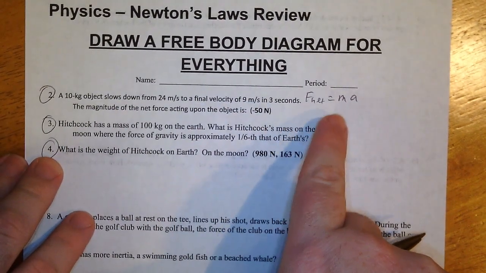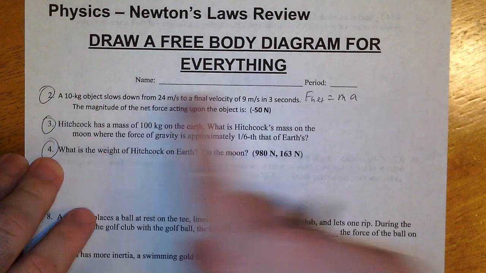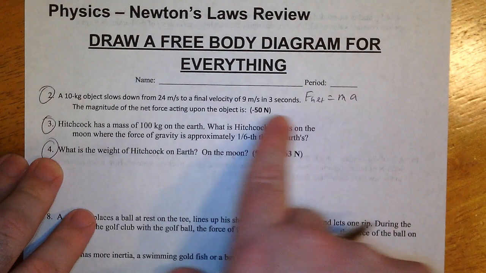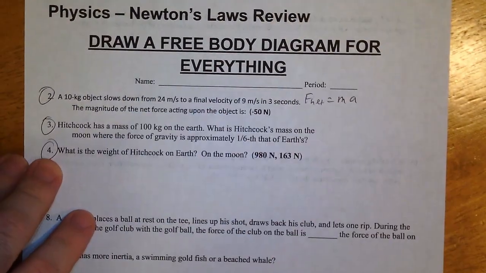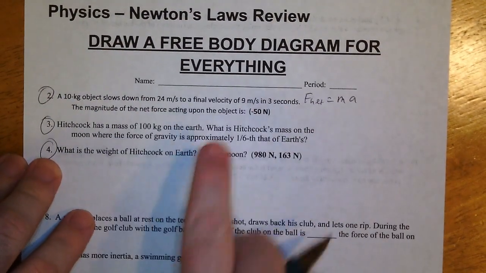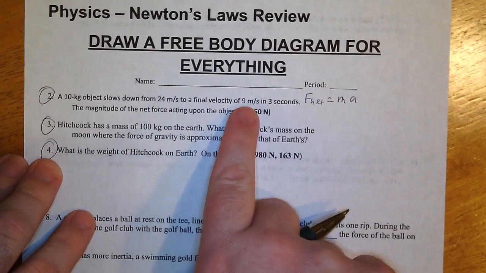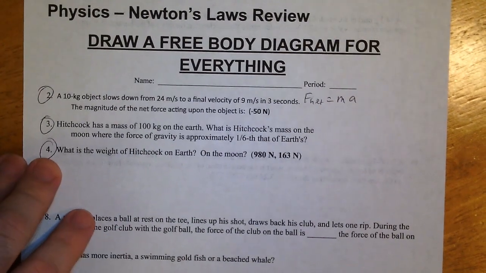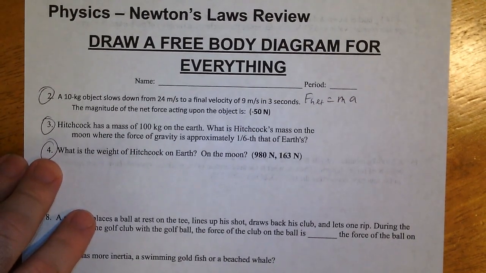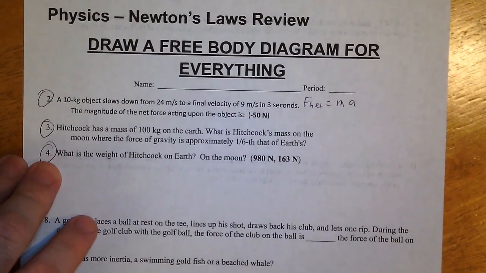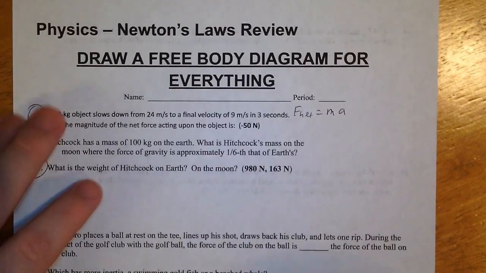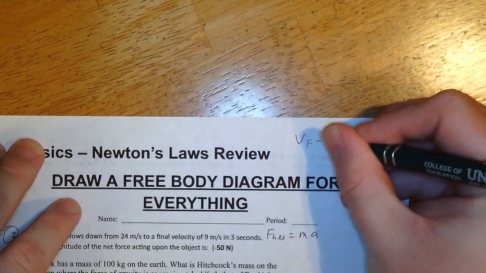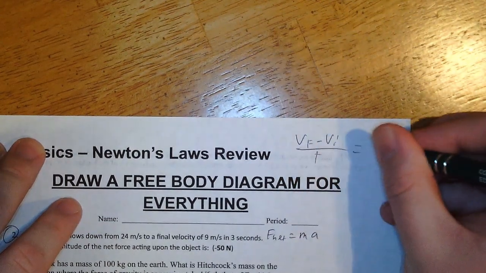And to do this, I know the mass of the object, it's 10 kilograms, but I don't know the acceleration of the object. However, because I have this kinematic information here, I can calculate the acceleration. So I have initial velocity, final velocity, time. I'm solving for acceleration. We're going to use the first one on the kinematic equation sheet, Vf equals Vi plus at. But when we rearrange it to solve for acceleration, we're going to get Vf minus Vi all divided by time will give us the acceleration.